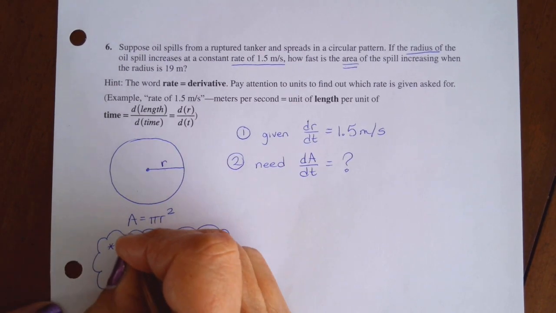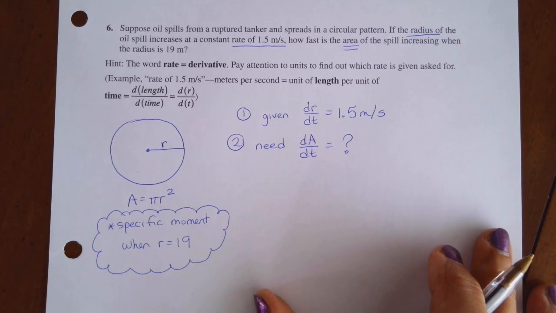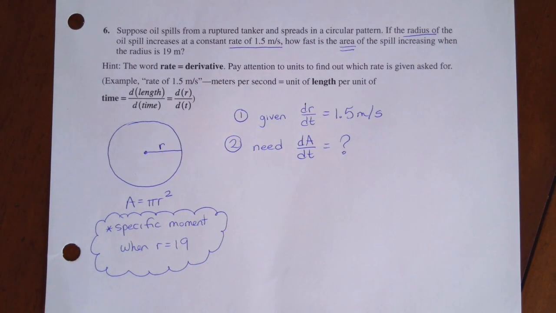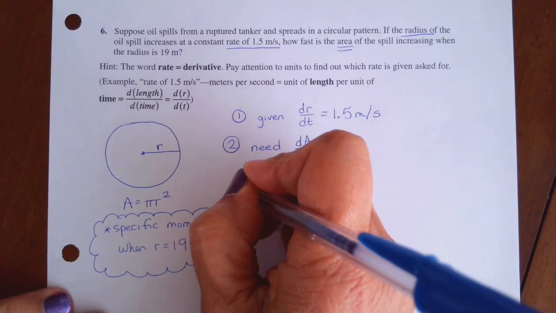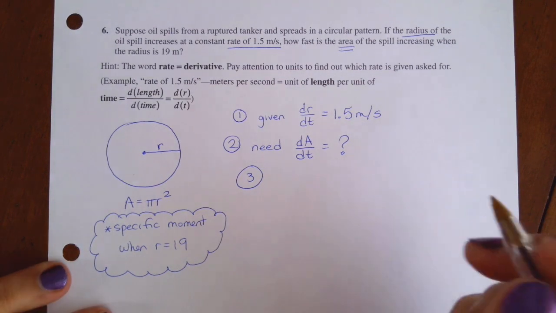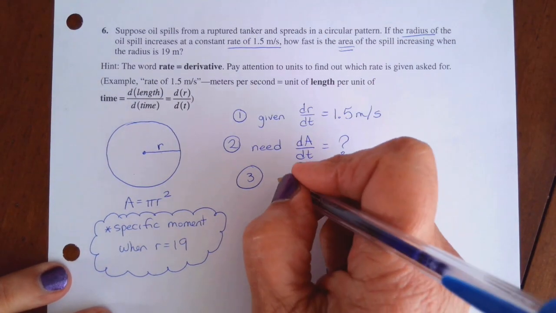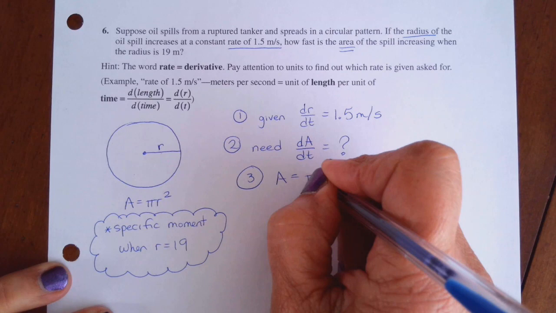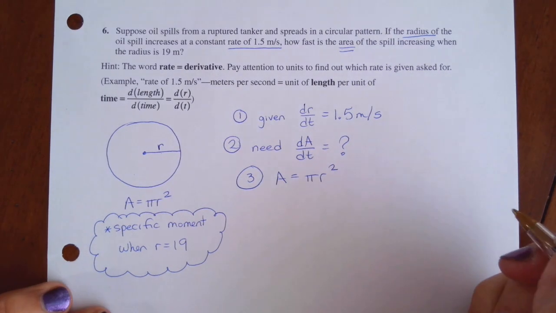I just always like to do that because this way I keep up with it and I know that's what I need when I get to plugging in my numbers. All right, so we wrote down what's given to us. We wrote down what we need to find. We've got our picture, we got our formula. So now step 3: remember, step 3 is to write down the equation you're going to use. So we are doing the area, so we would write down A equals pi r squared, right? That's the formula for the area.